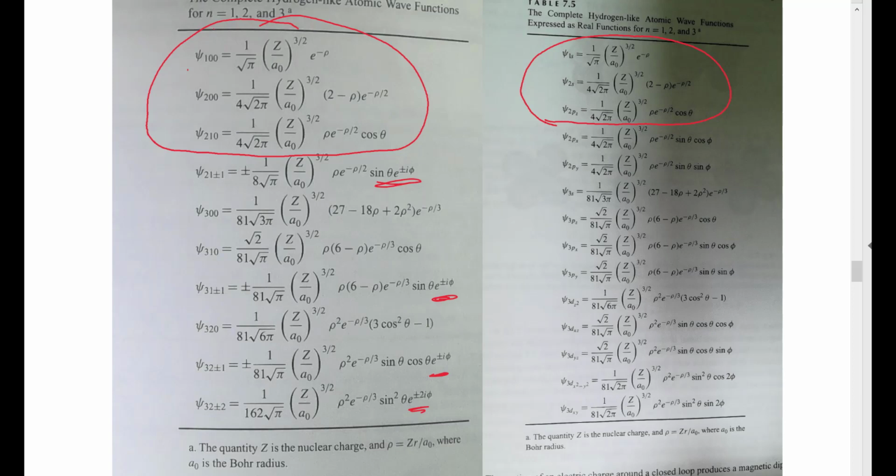And in fact, all of these terms now are rewritten. If we look at the expressions in table 7.5, we see things such as psi 3px, whereas on the left hand side here we see psi 311. And so that's the difference.